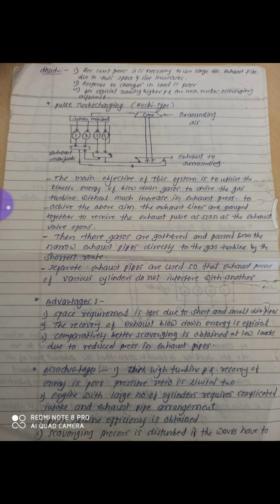Due to this larger diameter, whatever pulsation there is in pressure gets reduced and constant pressure is maintained. But if you use a large diameter pipe, the size of the system increases. So this is one of the disadvantages of this system.